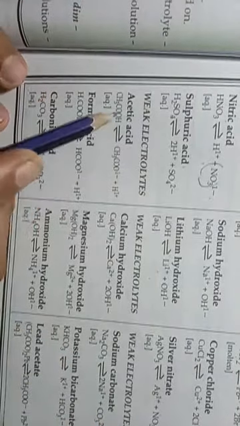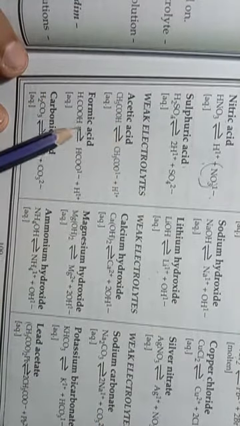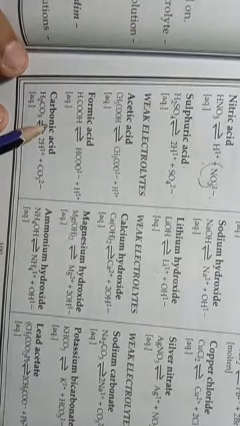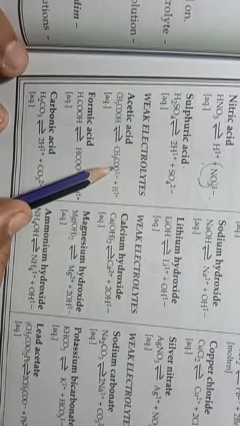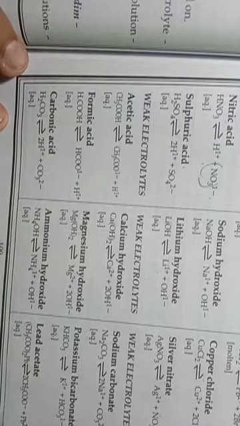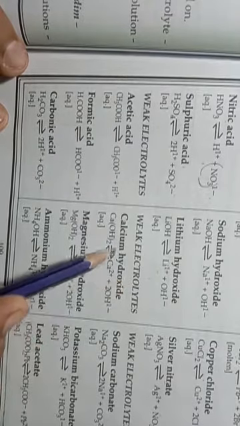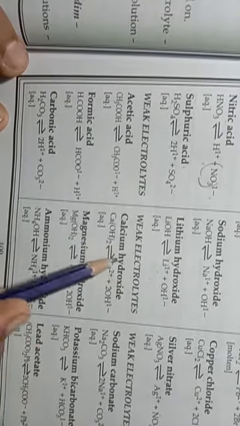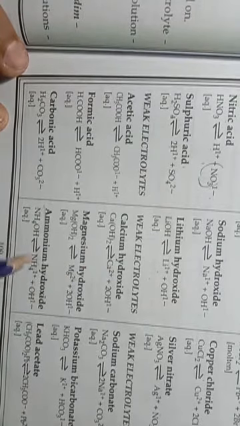Then weak electrolytes, like organic acids: acetic acid, formic acid and carbonic acid. These acids dissociate partially, so they are weak electrolytes. Weak electrolyte bases include calcium hydroxide, magnesium hydroxide and ammonium hydroxide.